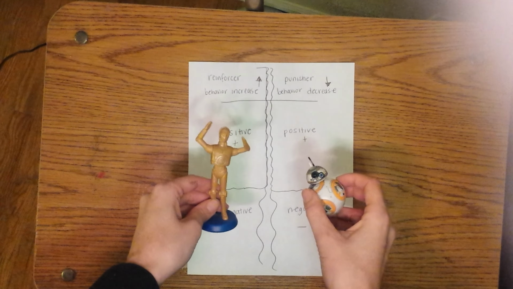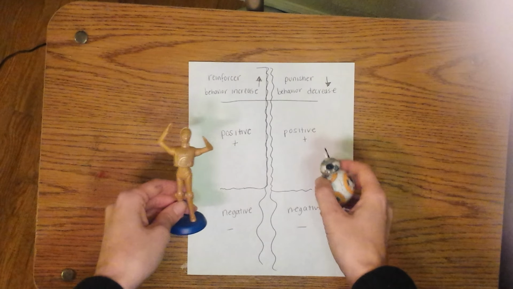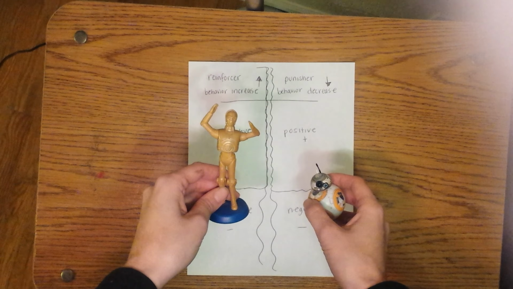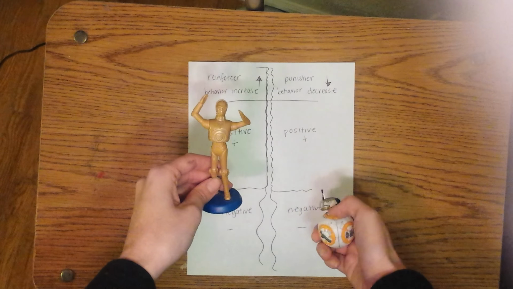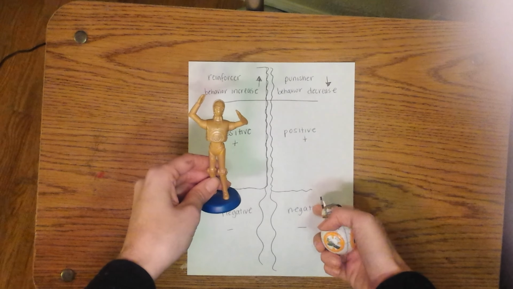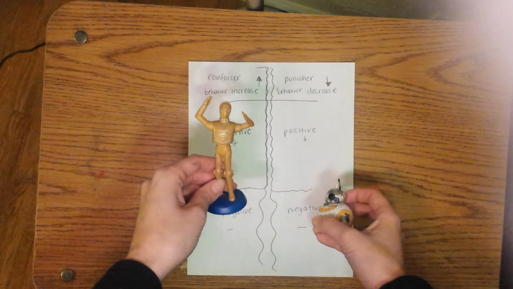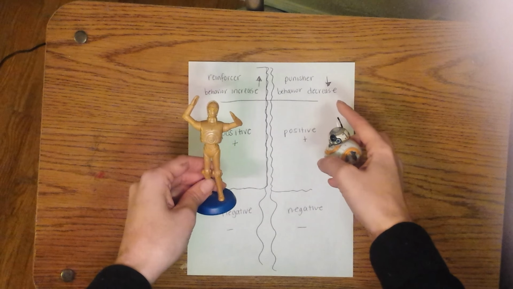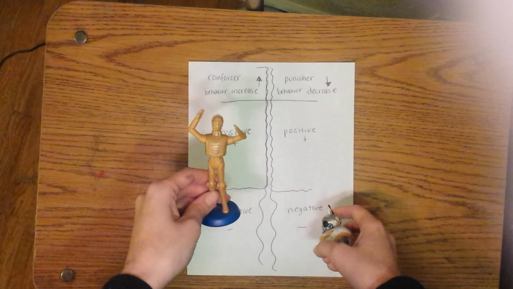It's going to decrease, right? So now we know we're on the punisher side. Now what's the boss doing? Is he adding something undesirable, or is he taking away something desirable? Well, he's taking away that sweet droid parking space. So it's a punisher and it's negative. It's a negative punisher.